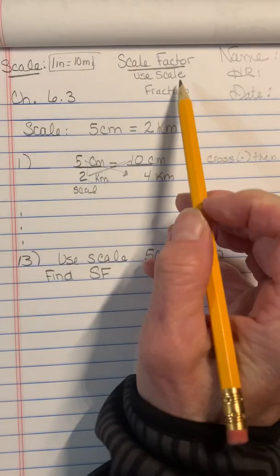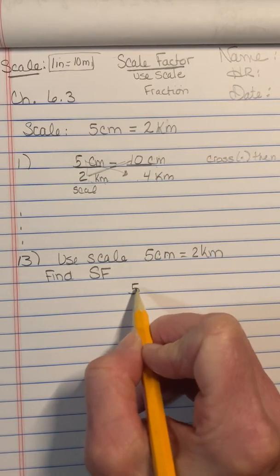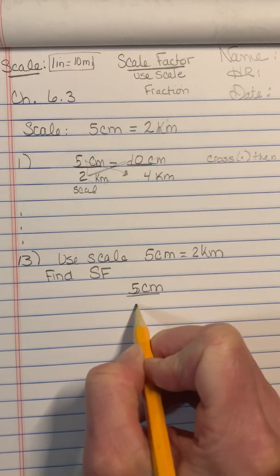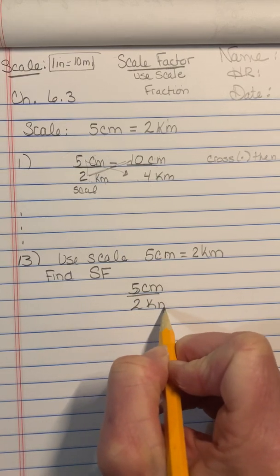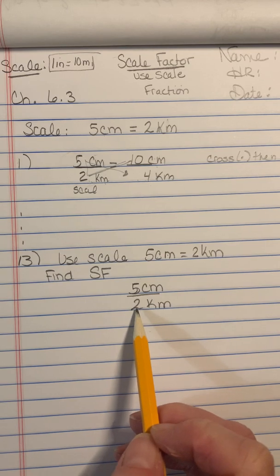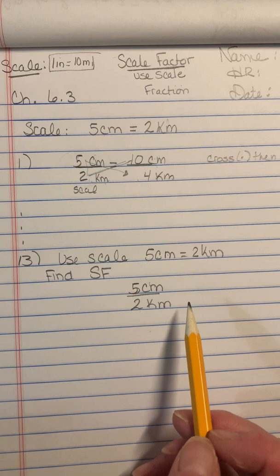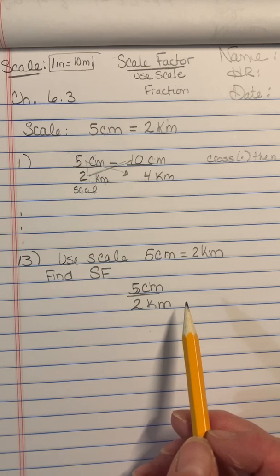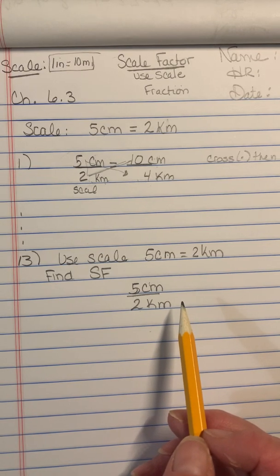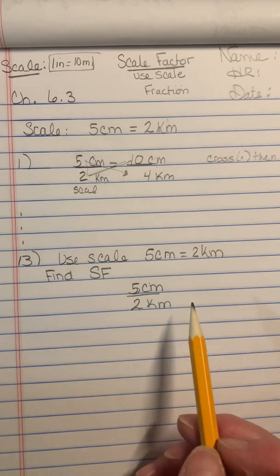Remember, your scale factor is taking the scale and making a fraction. 5 centimeters over 2 kilometers. Well, you can't leave it like this because you can't make a fraction. It has to be in the same converted units, okay? So in order for us to do that, we need to know something about kilometers and centimeters.